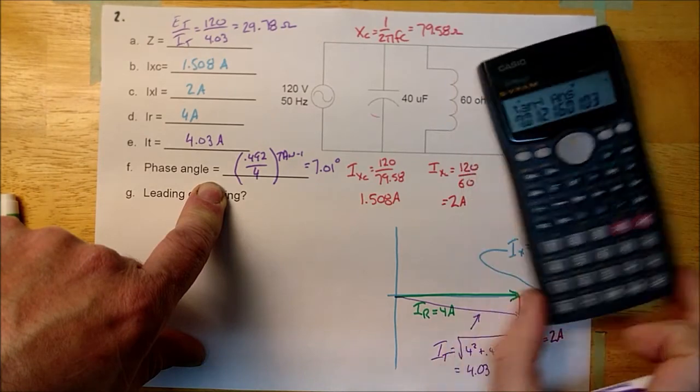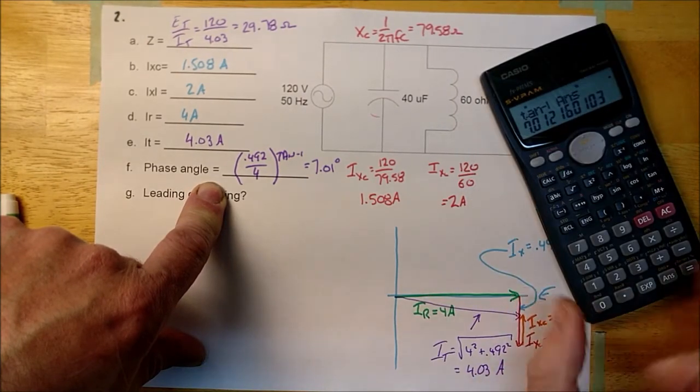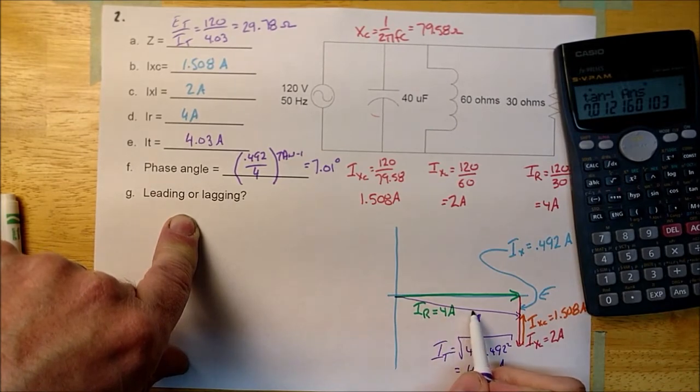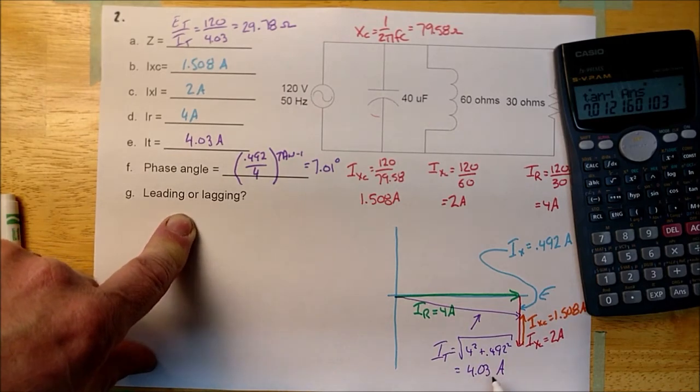All right, and yeah, it looks pretty shallow. I mean, this is really short, this little side over here, right? Leading or lagging, guys. There's your circuit current. You identify the current phasor. Decide if it is clockwise or counterclockwise from the voltage phasor. It is clockwise, so it is lagging.